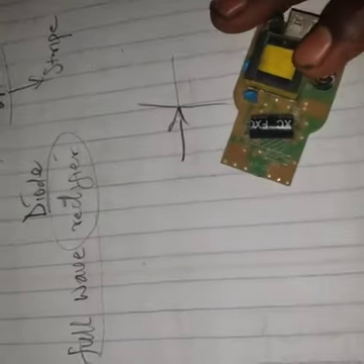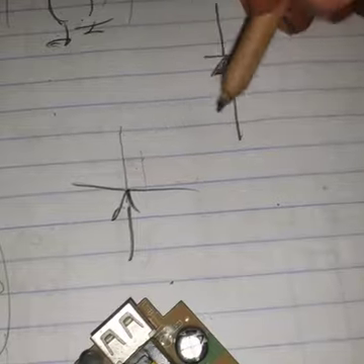Now how is it being put into a circuit like this so that it is able to do something like that? Since we know this to be the sign for diodes. Now to have a full wave rectifier, you will need this diode in 4. This is 1, this is 2.